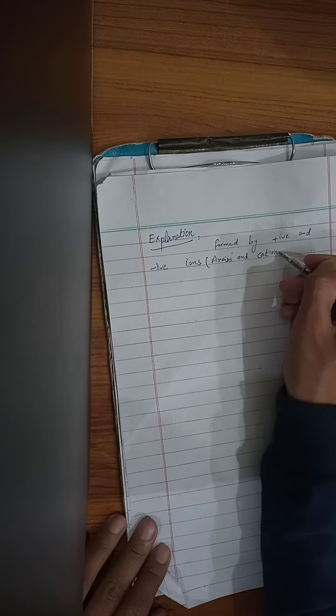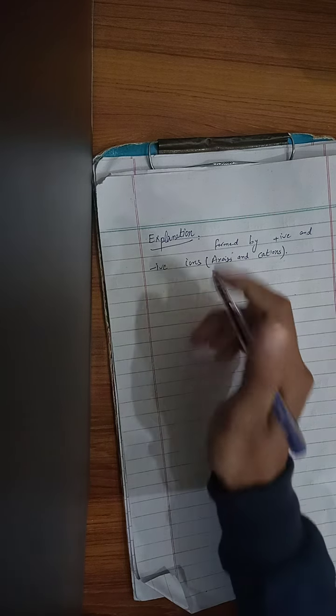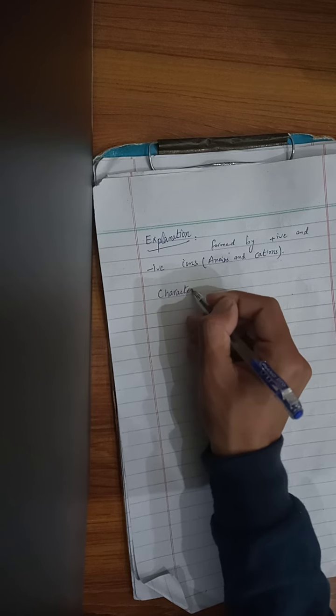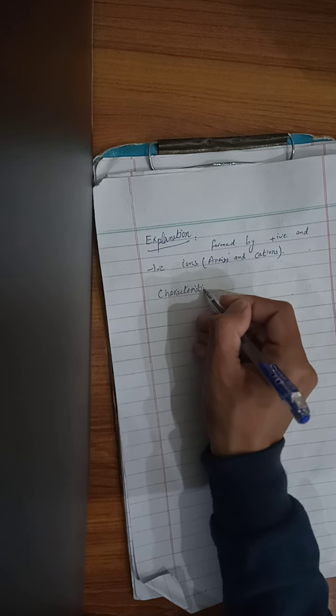Check out the spelling of anions. When an anion is derived from an acid, it is called an acid radical. A cation is metallic, derived from a base. Then we are talking about characteristics.